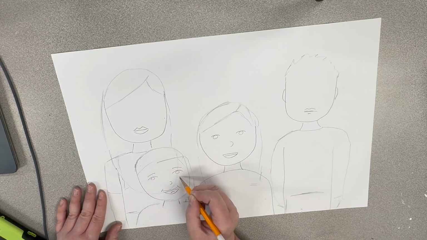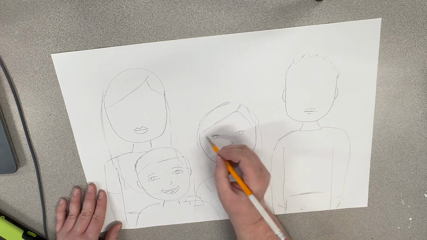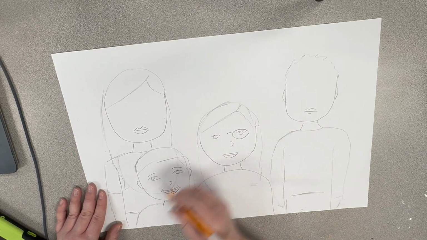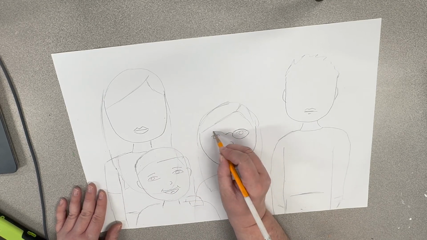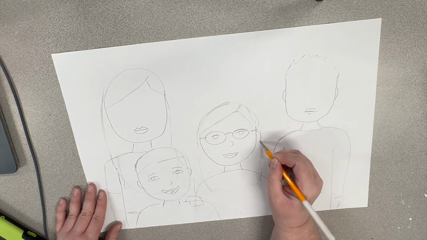So once I have the eyes, noses, this is kind of making my brother look like he's my little brother, but he's actually my older brother. Ears.